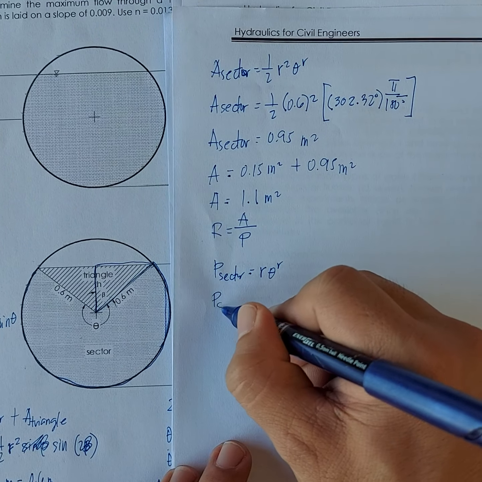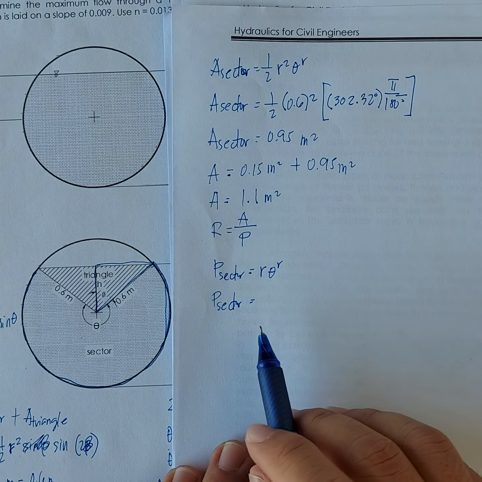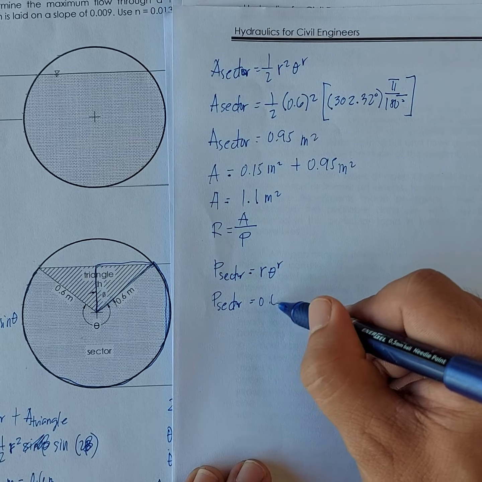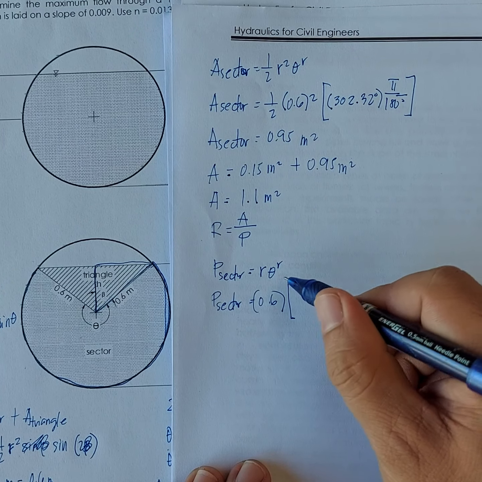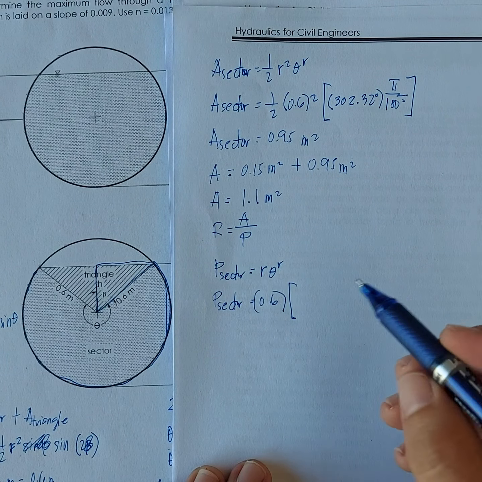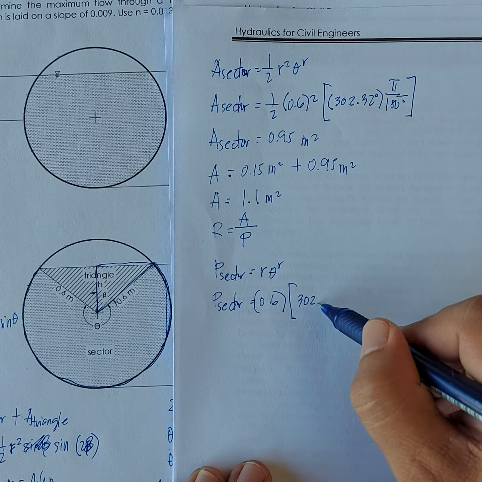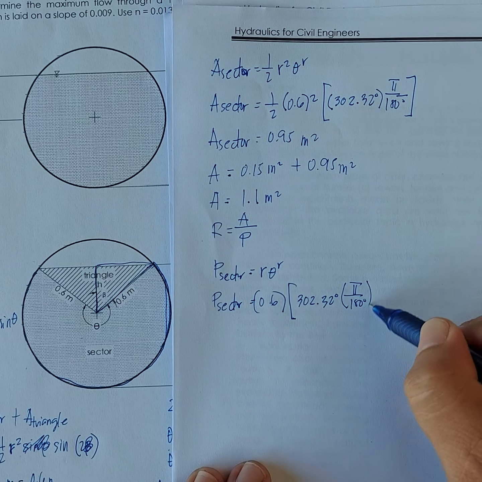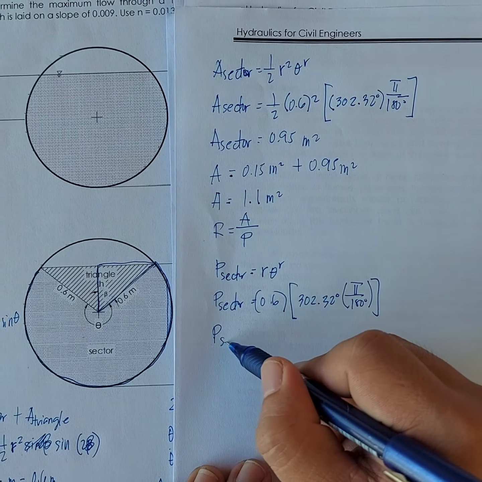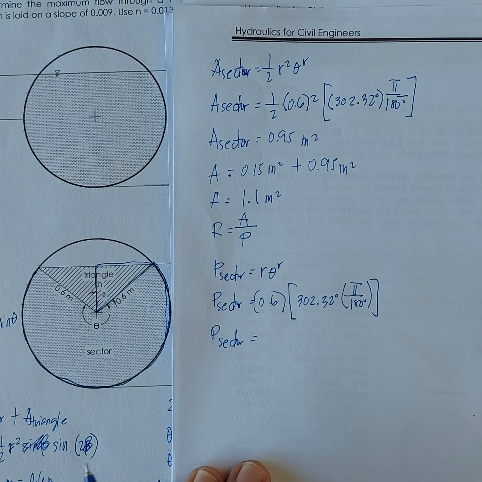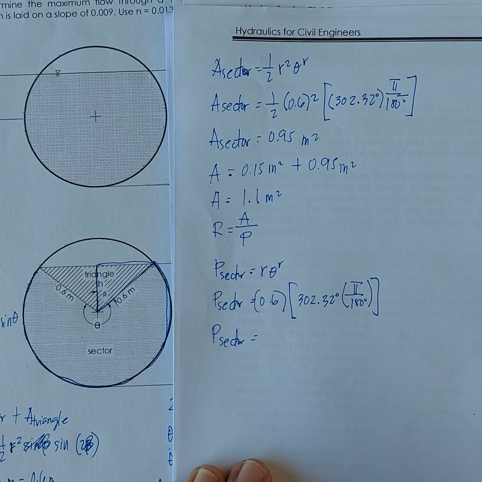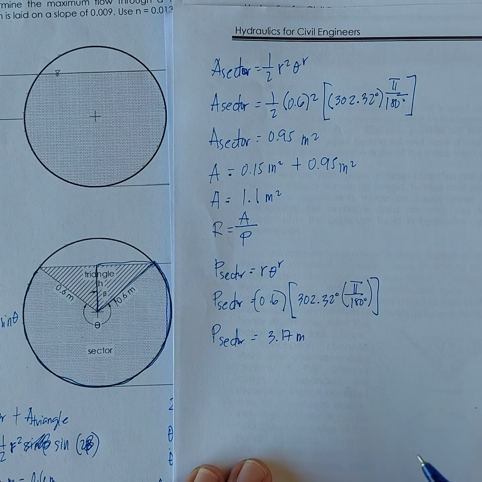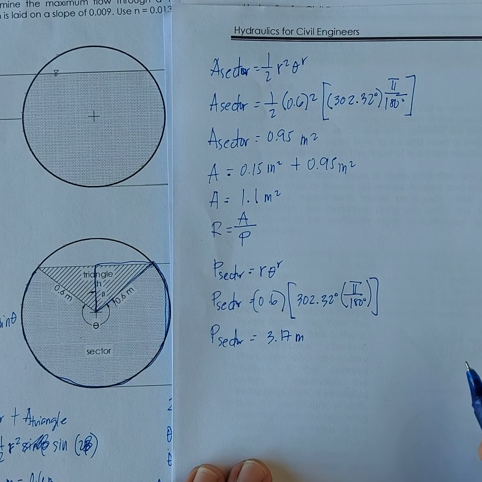So if that is the case, the perimeter of the sector is equal to 0.6 times, again we convert the angle theta to radians, 302.32 degrees times pi over 180 degrees. So the perimeter of the sector, the wetted perimeter, is equal to 3.17 meters.